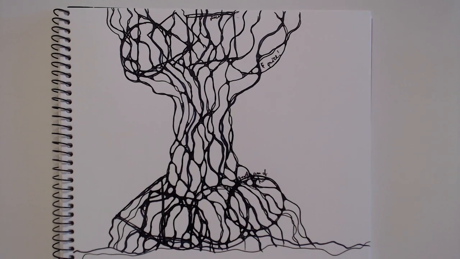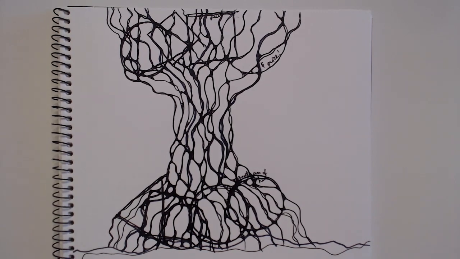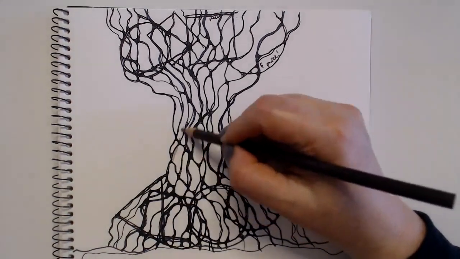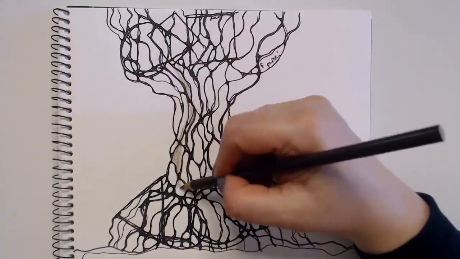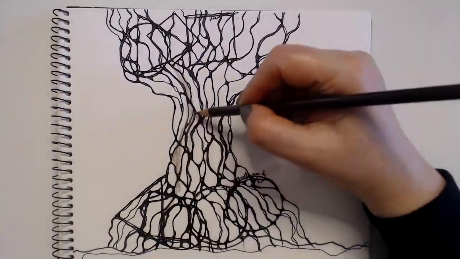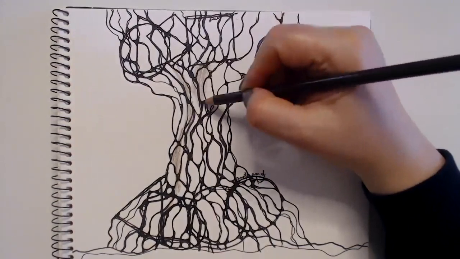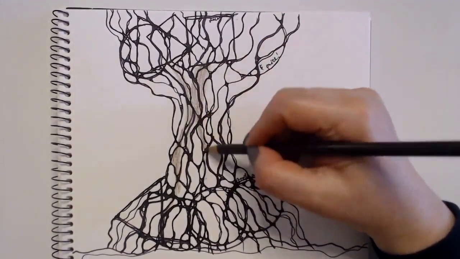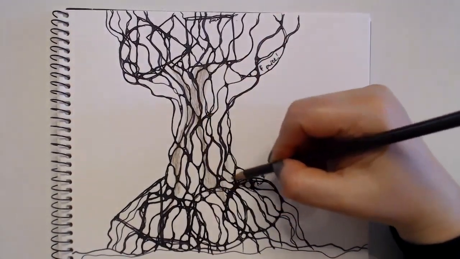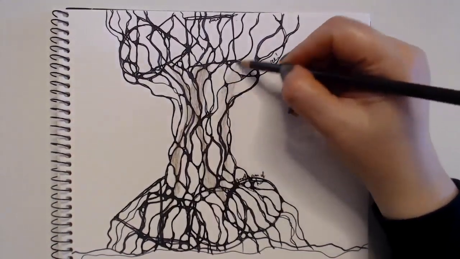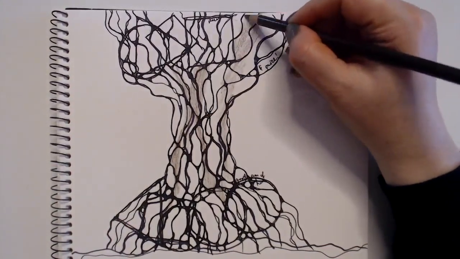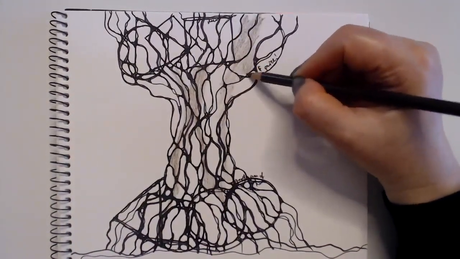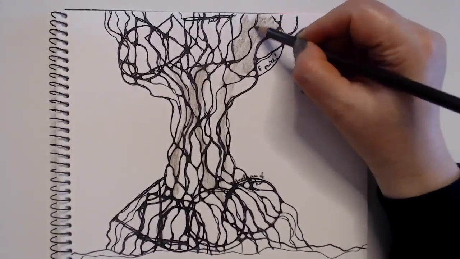So now you need to start coloring. I want to use brown because it's a classical Neurotree, and I want to start coloring it lightly. You could use my technique. I'm using Prismacolor here for smooth coloring. Just start coloring, and kind of get into a classical tree image.